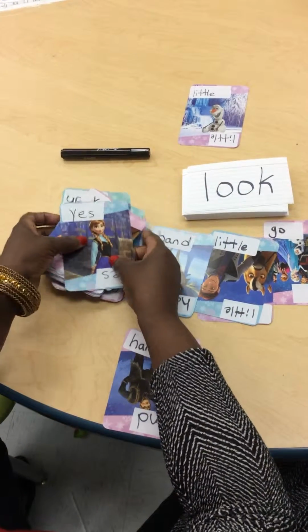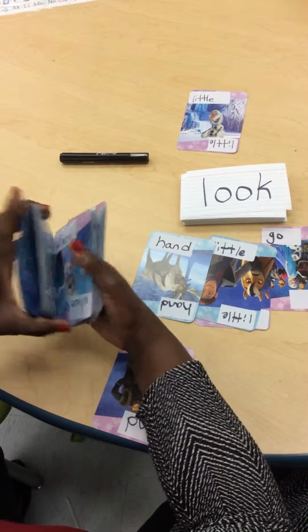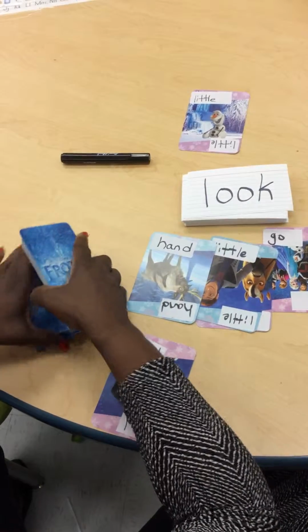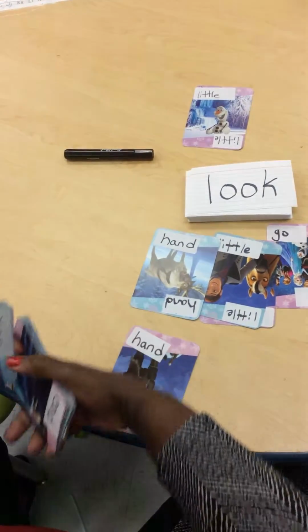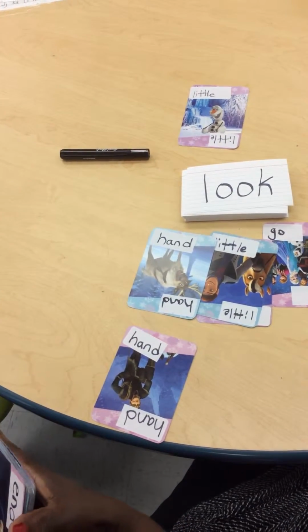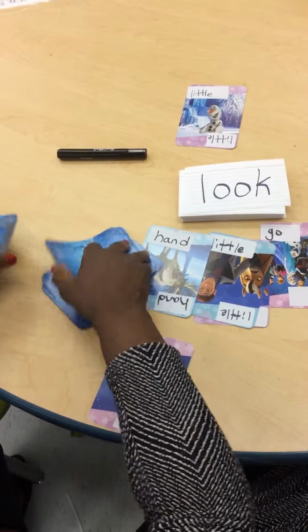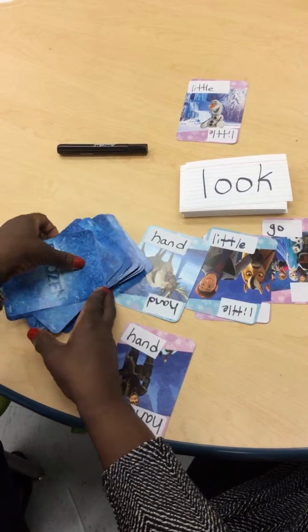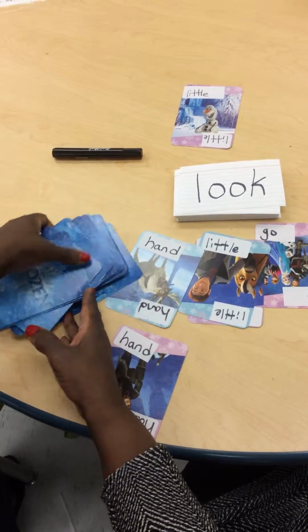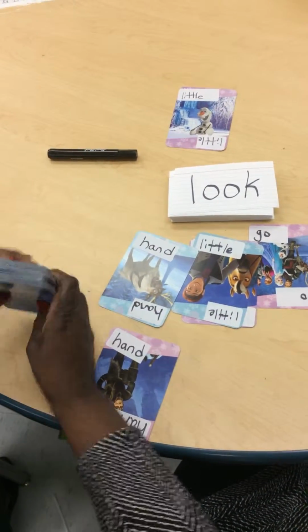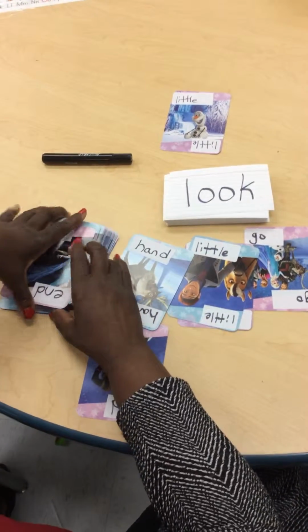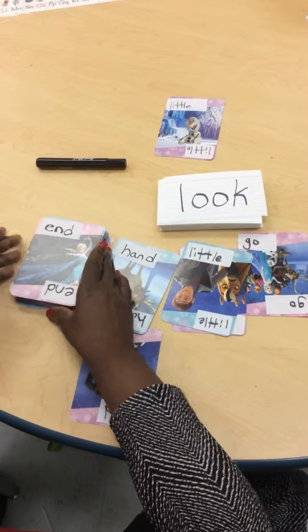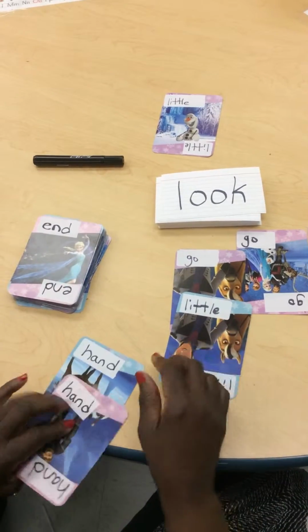As you can tell, there are multiple cards with multiple duplicate words on them. So, for example, we would have it shuffled. You teach them how to shuffle too. You shuffle the cards up, mix it up, and they will have more than one opportunity to learn that same word that you introduced to them in the review.